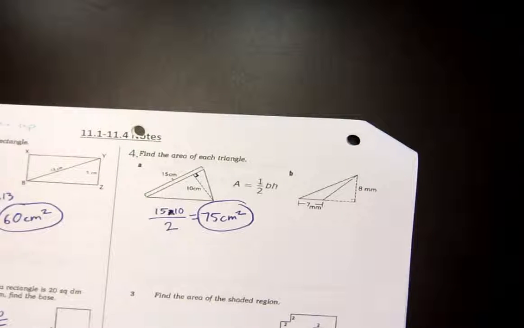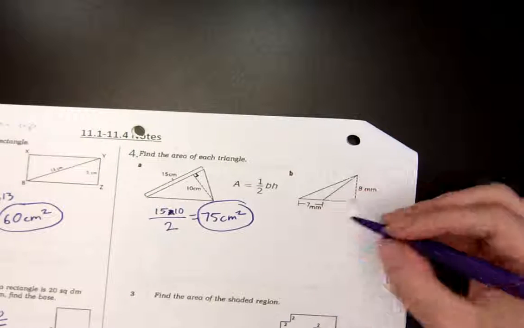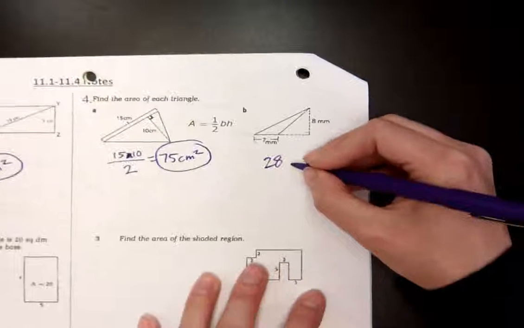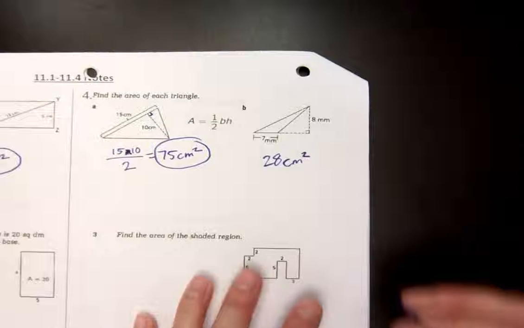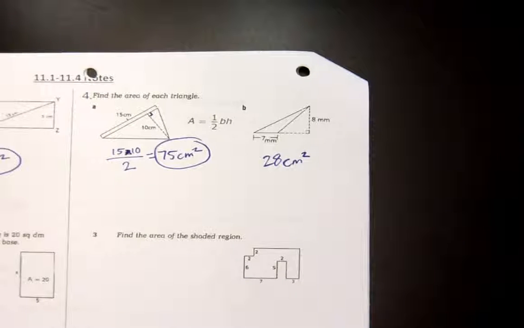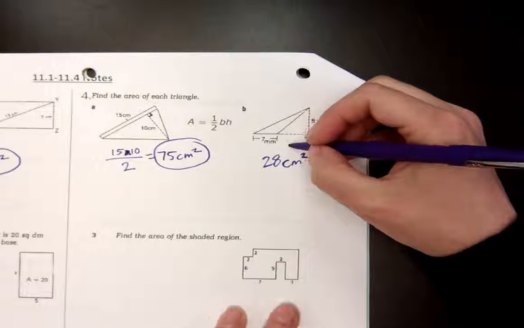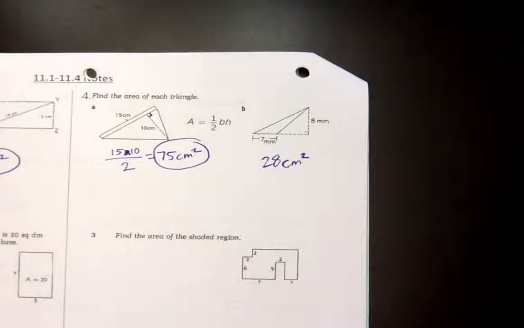All right, trapezoid group, what'd you get for the next one? 28 centimeters squared. Because you have to add 7 and 8, multiply 7 times 8. Somebody explain why there is a dotted line on the bottom. Good point. They need to have little baby dashes that say what it is, not like the little dotted lines.